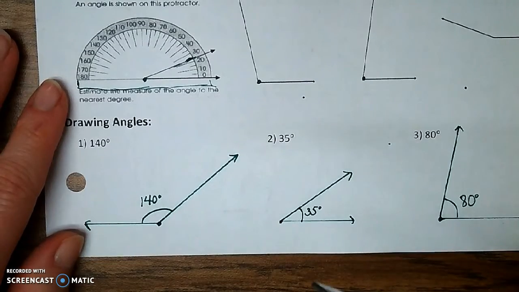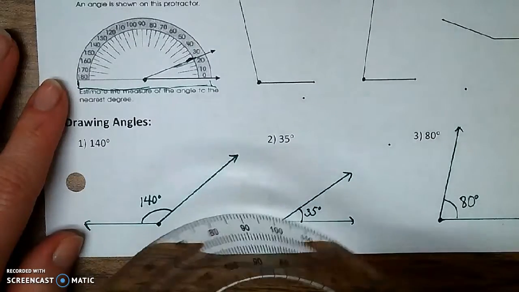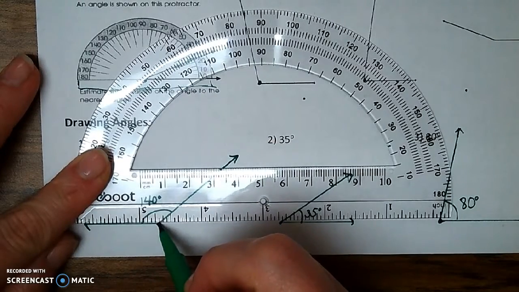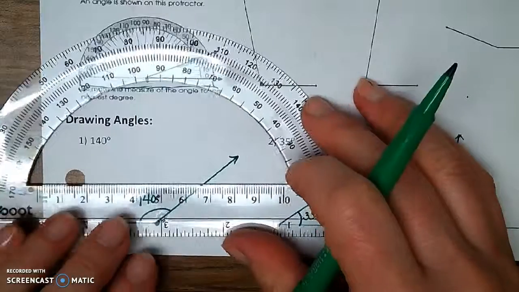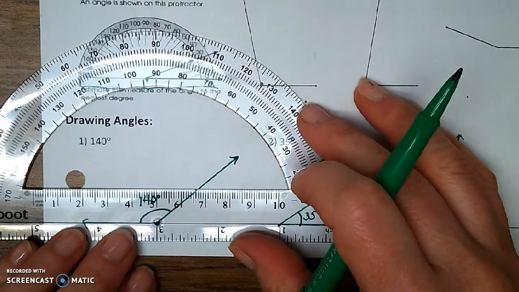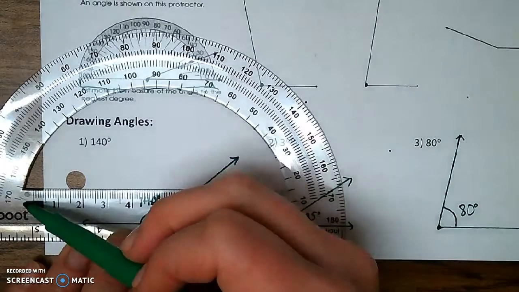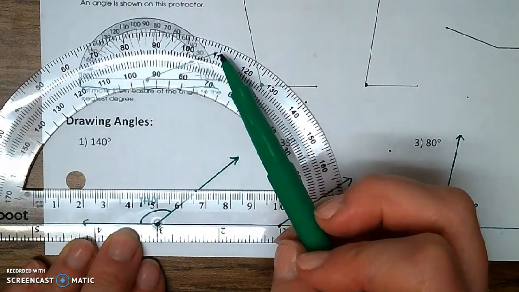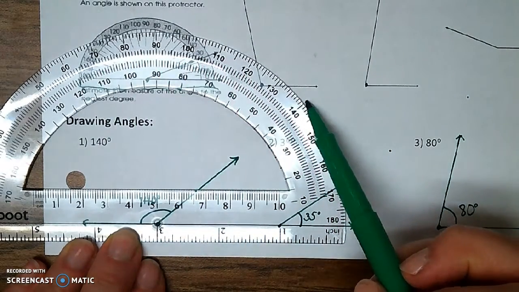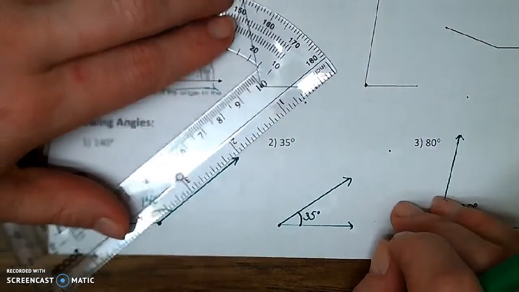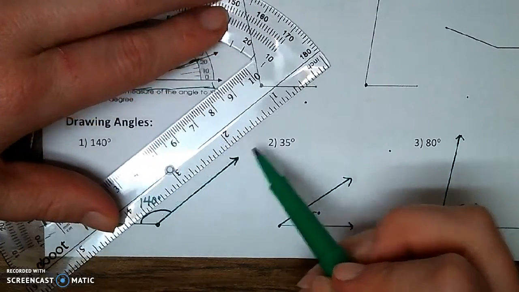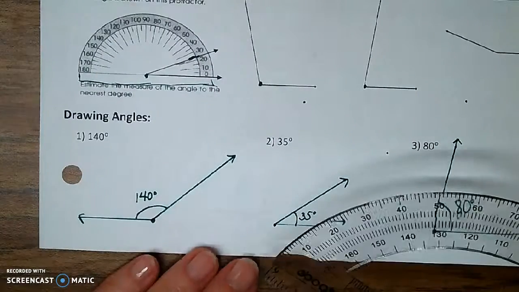So I drew these and thought I'd pushed record, but I'm going to go ahead and do them again. I drew my line for the 140, and I decided to put my endpoint here so that I would have space on my paper. So I matched those up, and I came out to this side, started here at the 10, and went all the way around 90, 10, 100, 110, 120, 130, 140. Put my little dot right there. I lined up my two dots. I drew my line starting at my end point, and there was my 140 degree angle.